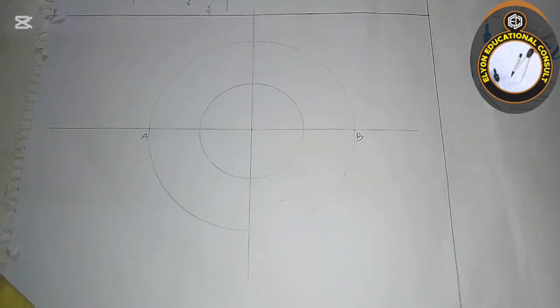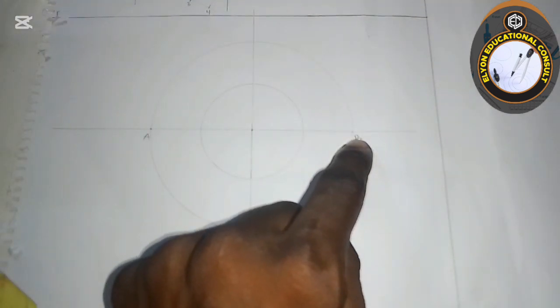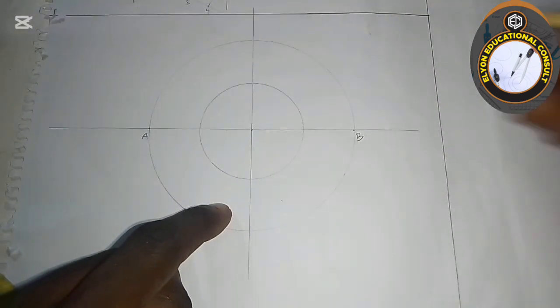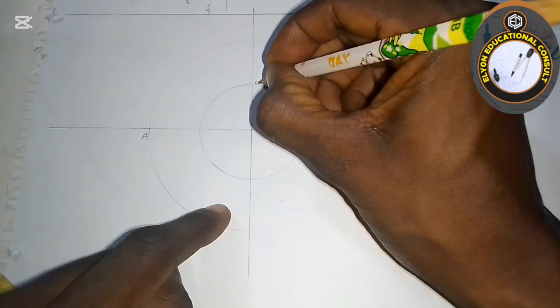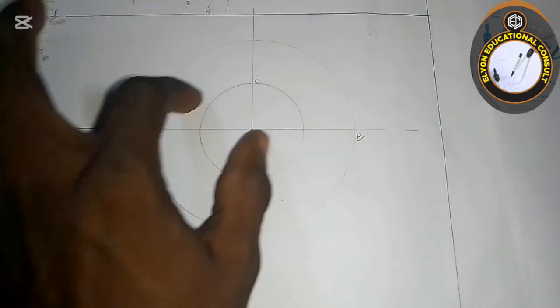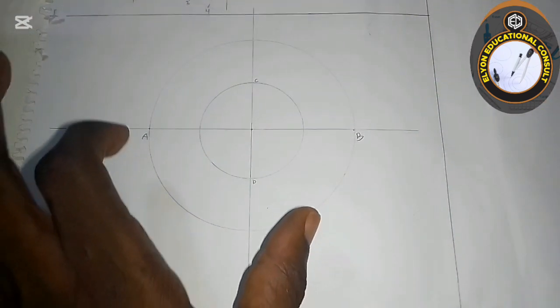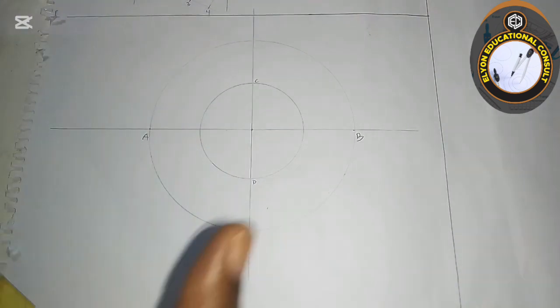Now we have the concentric circle this way. So from here to here is my major axis, while this is my minor axis. So if I say this is C and this is D, meaning that the ellipse will be drawn using this concentric circle or auxiliary circle method.